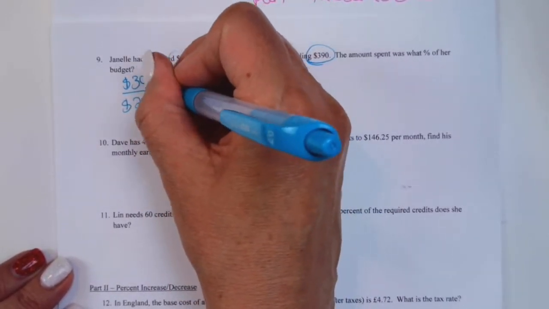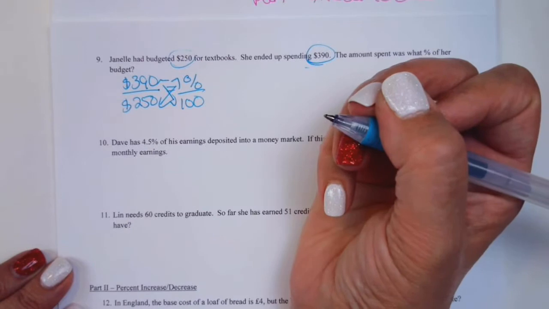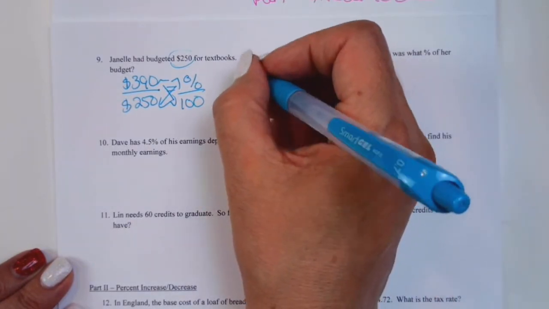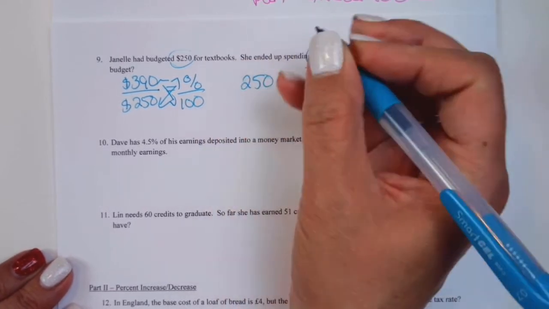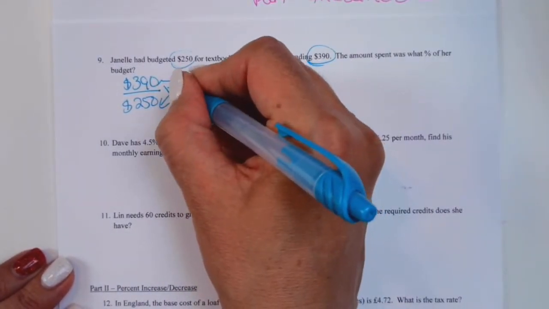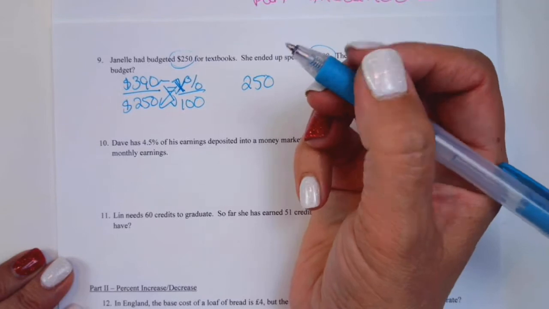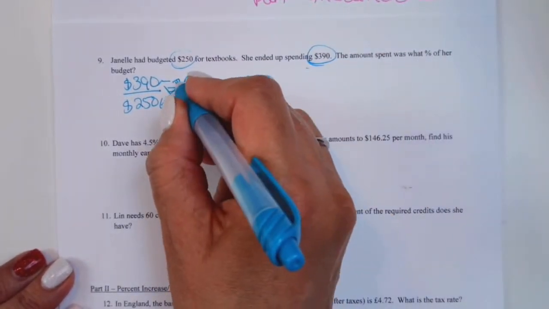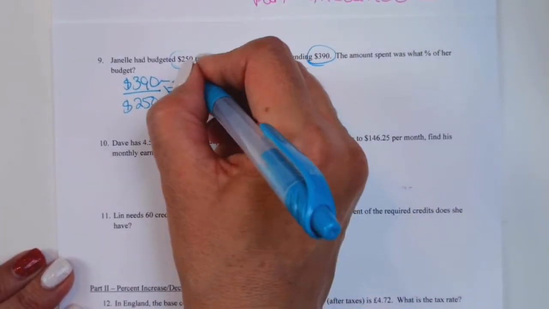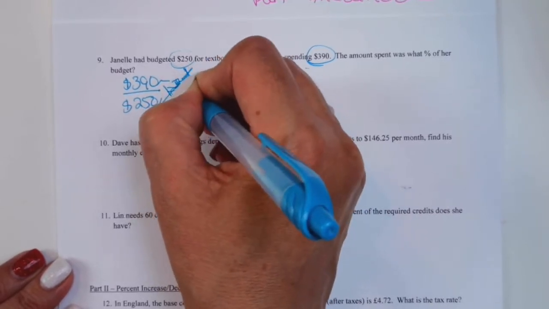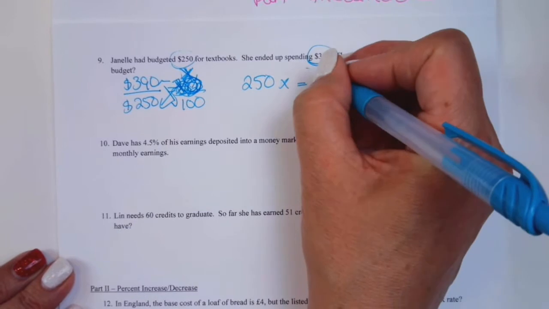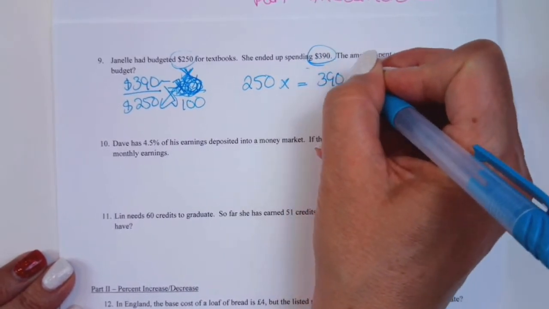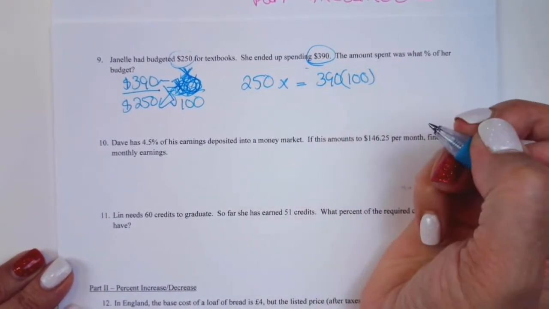And then we are going to go ahead and cross multiply. So 250, hold on. So where's my X? My X is here. Why did I do percent? Okay, sorry about that. So this should be X because we don't know what percent. So that's our X. 250X equals 390 multiplied by 100.